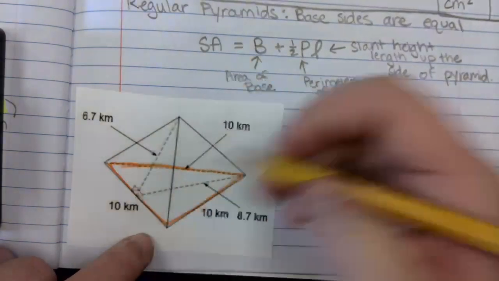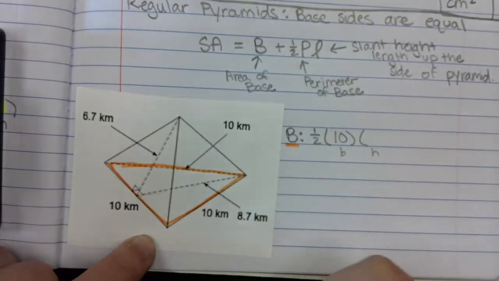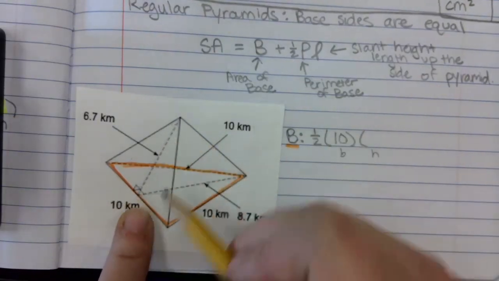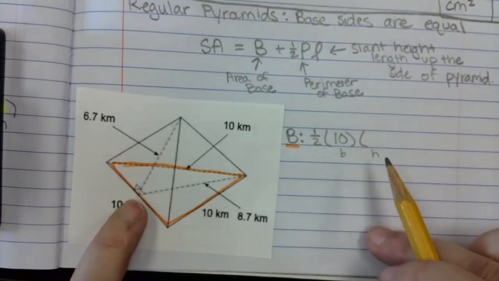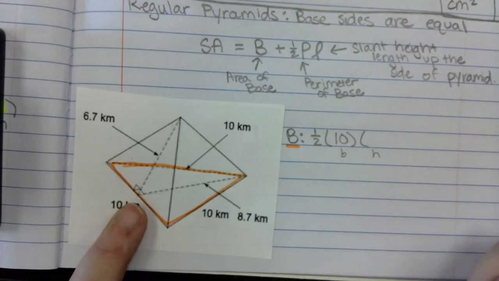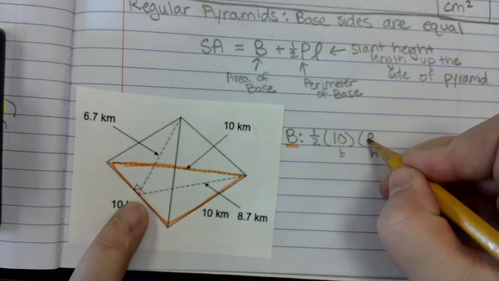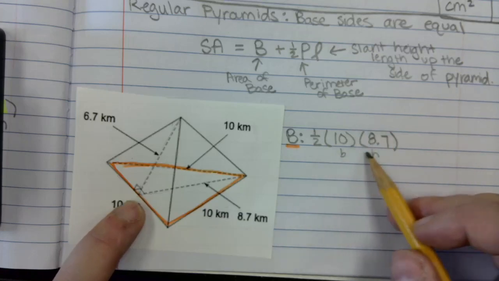So for sure the 10 is our base, and then we have to do times our height. Should we use that 6.7, that side that's going from the 10 up to the vertex, or should we use the 8.7, the one that's going across the base, to find our area of the base? You have two options. It's a 50-50. Take a guess. The 8.7? Sure, perfect. 8.7, because that's going across our base. So when we find the area of the base, that's the one we'll want to use.